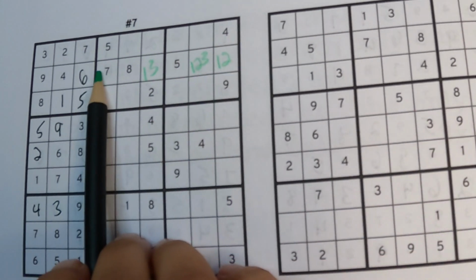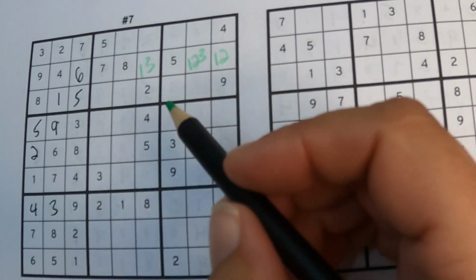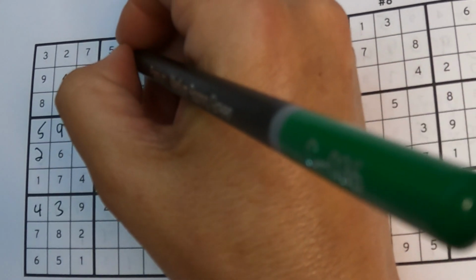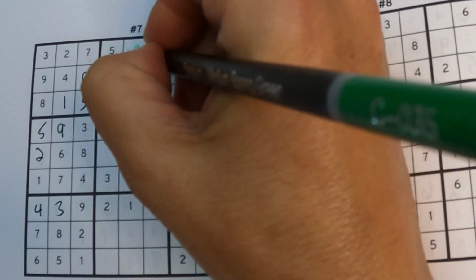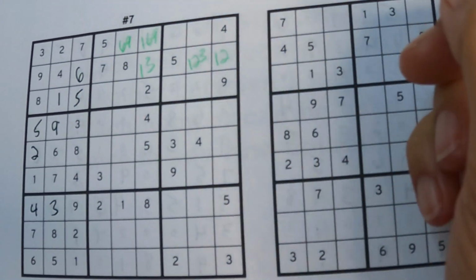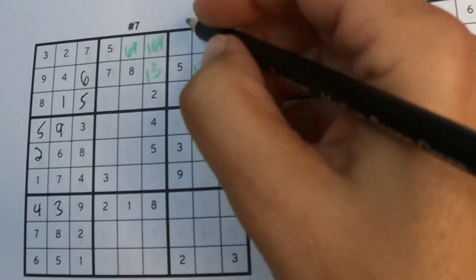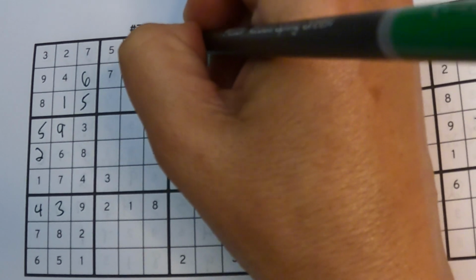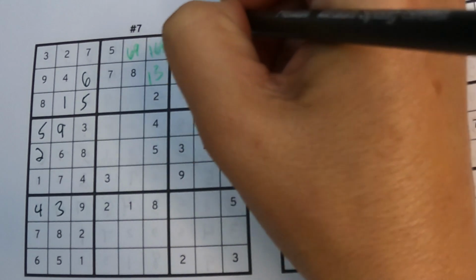For this top row, we're missing 1, 6, 8, and 9. We've got a 1 and 8 here, so 6, 9. 8 here, so 1, 6, 9. 9 here, so 1, 6, 8. And 9 here, so 1, 6, 8.